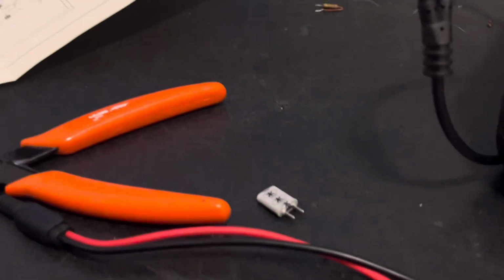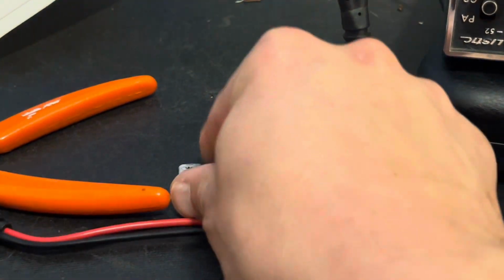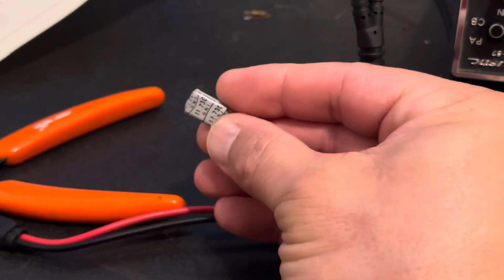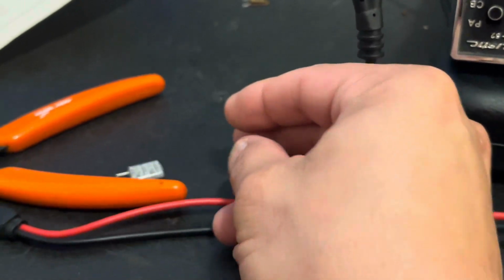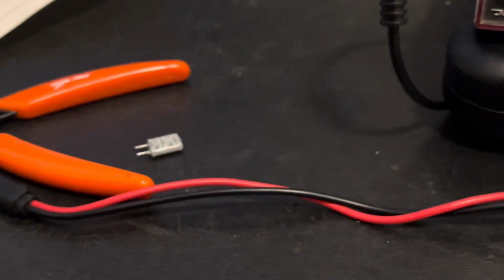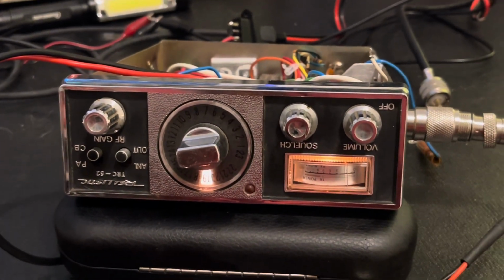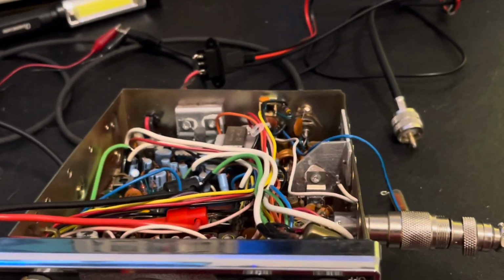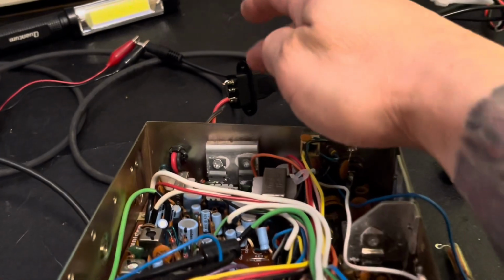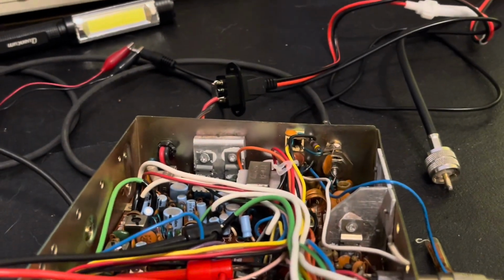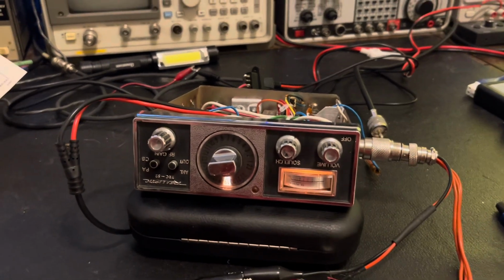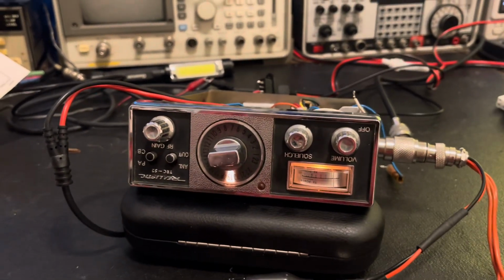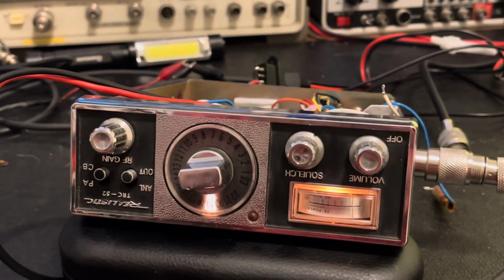So yeah, the only problem now is I don't have a replacement for this 11.730 megahertz crystal, so I'm going to have to find another TRC-52 and steal it out of that. But that's all right. I'll just let this sit until I can find one and get it working. Then I guess I'll recap it then, hard mount this new CB power jack and align it, and that'll be it. It'll be a good little 23 channel AM CB radio to play with.